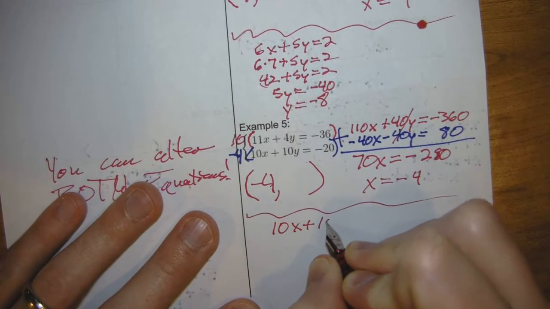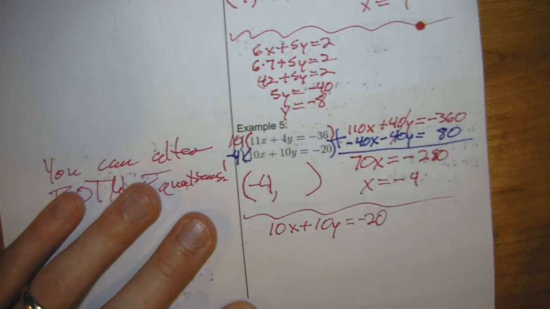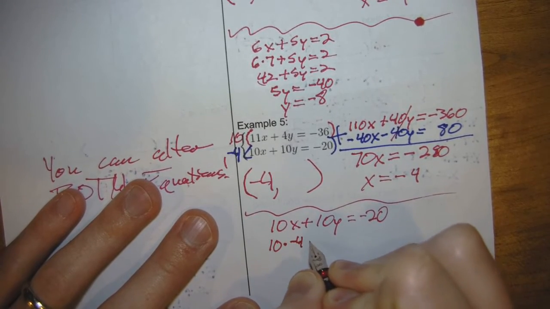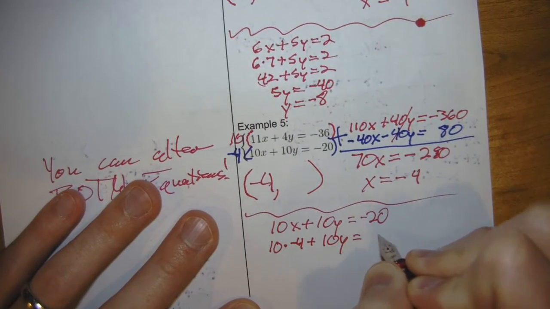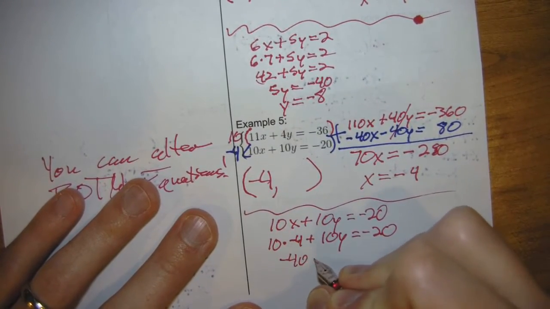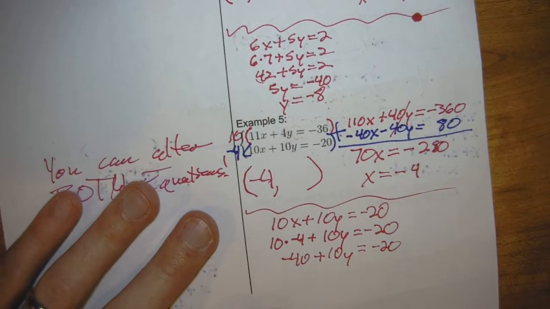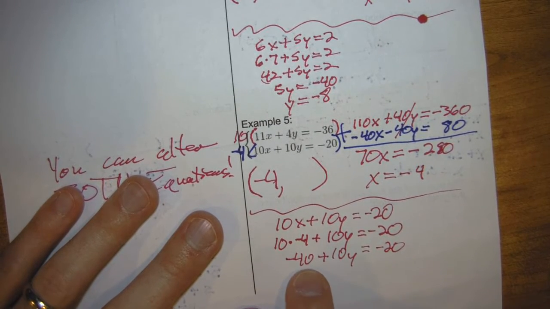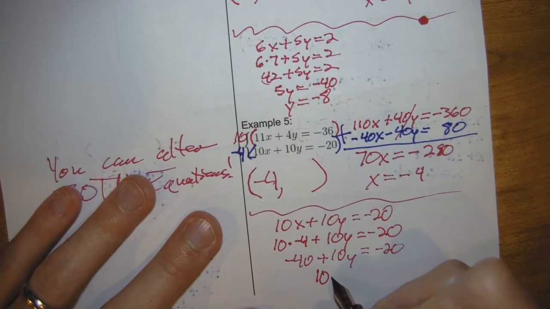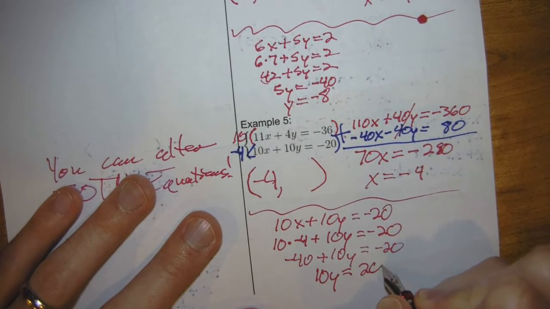10x added to 10y equals -20. I already know what x is, so let's substitute it in. 10 multiplied by -4 plus 10y equals -20. So here we go. -4 times 10, well, this seems familiar. -40 plus 10y equals -20. Looks good. Let's go ahead and add 40 to both sides. That way this will be eliminated. Remember, we're trying to get y by itself. So if I add 40 here, it zeroes out. So 10y. If I add 40 to the other side, 40 plus a -20 is just 20.